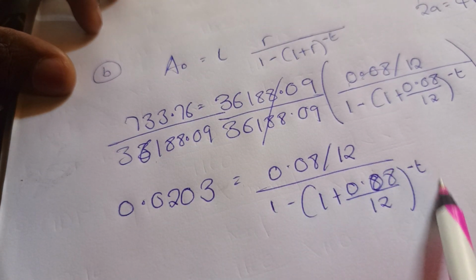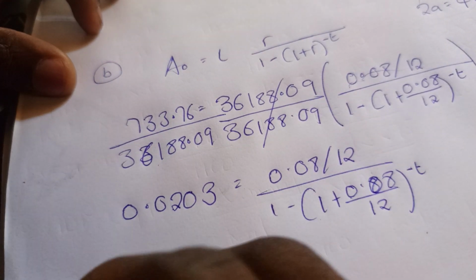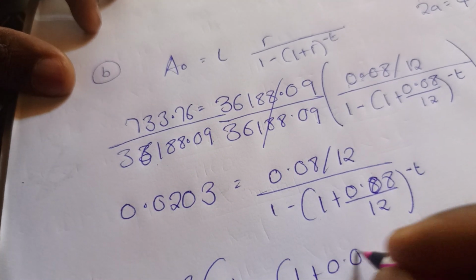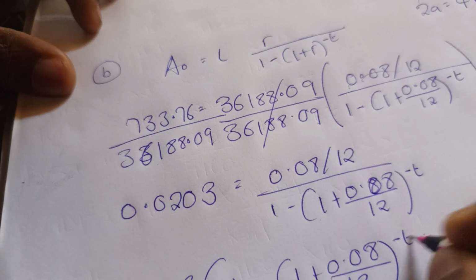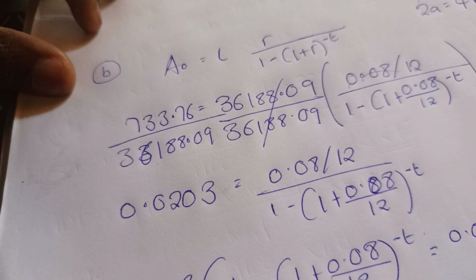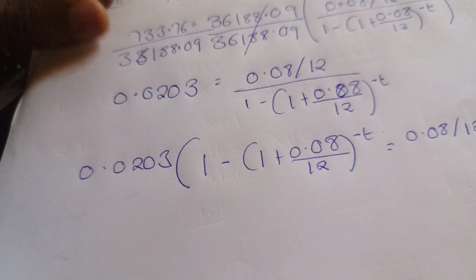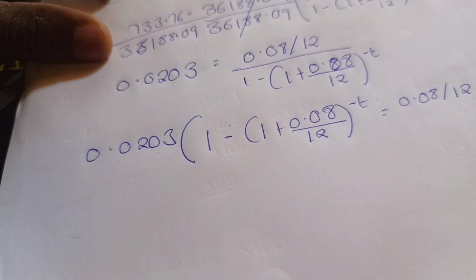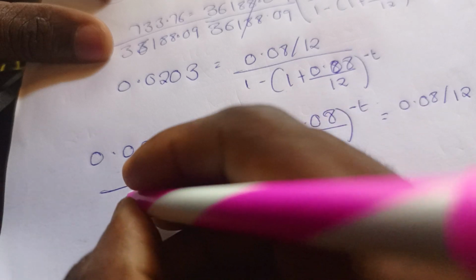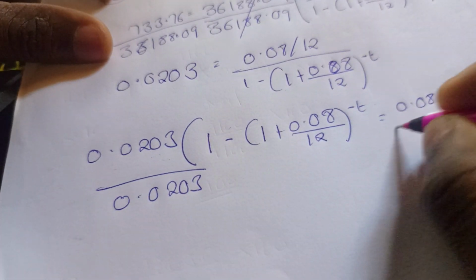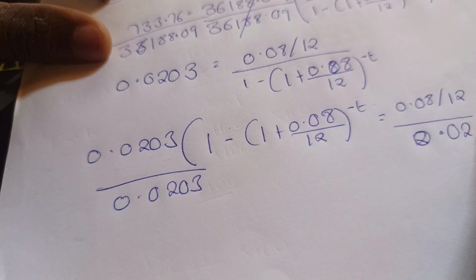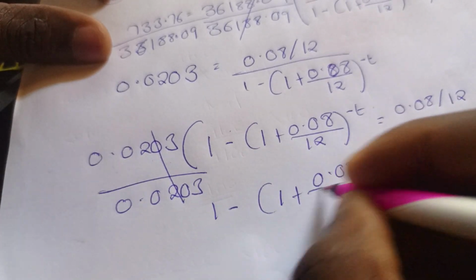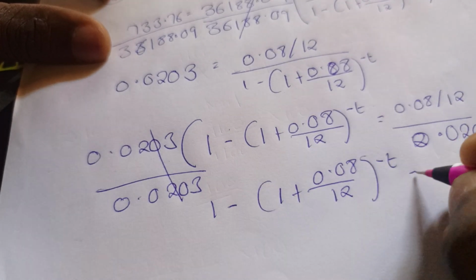We can now multiply what is down to here. So this times that one, we'll have 0.0203 times 1 minus 1 plus 0.08 over 12 to the power negative t is equal to 0.08 over 12. So we will now divide both sides by this. Don't multiply it with what is inside because it will make life a little bit complicated. So just divide here, also divide there. So we have 1 minus 1 plus 0.08 divided by 12 to the power negative t.